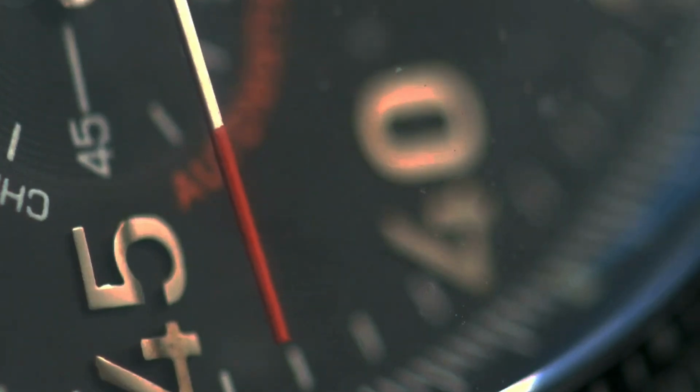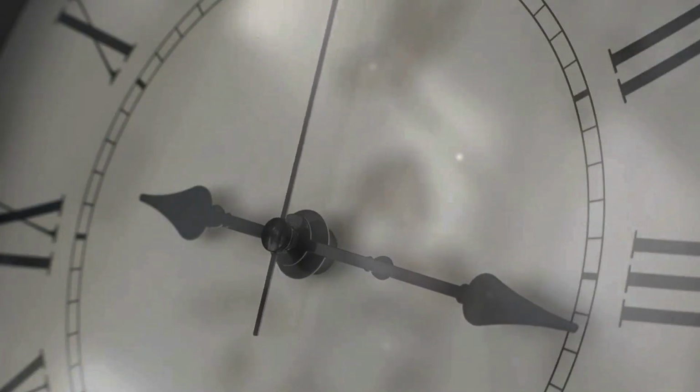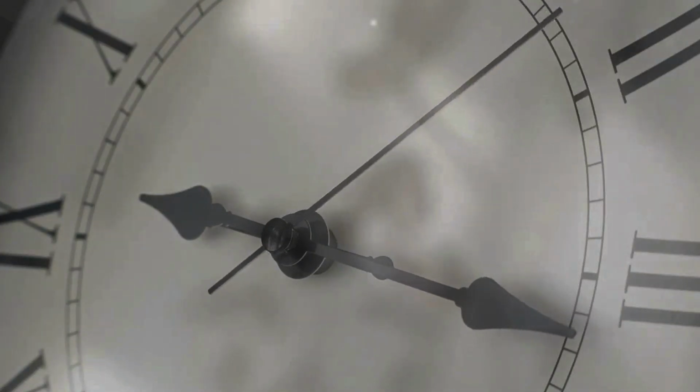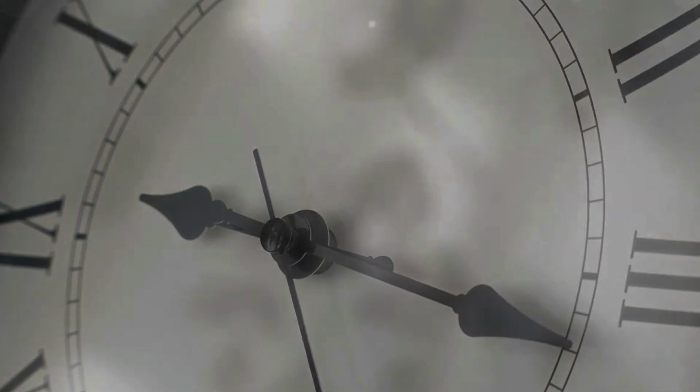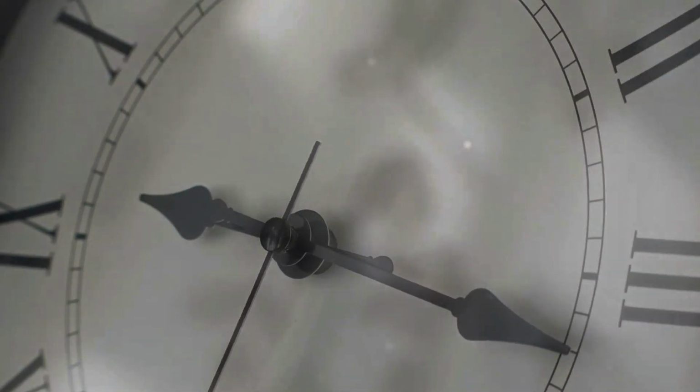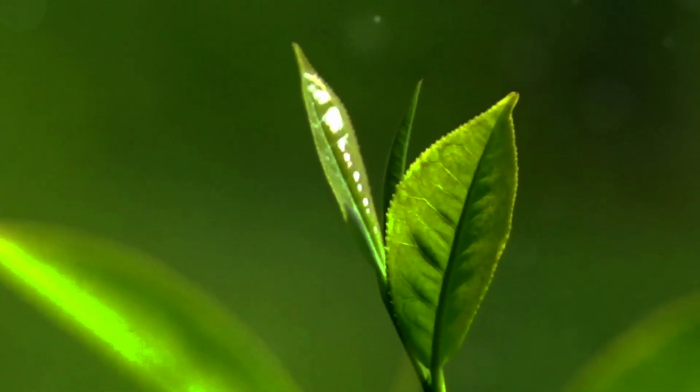First, let's talk about gravitational time dilation. The equivalence principle plays a crucial role in understanding this phenomenon. Clocks in stronger gravitational fields, like those near massive objects, run slower than clocks in weaker fields. This concept is not just theoretical, but highly practical.